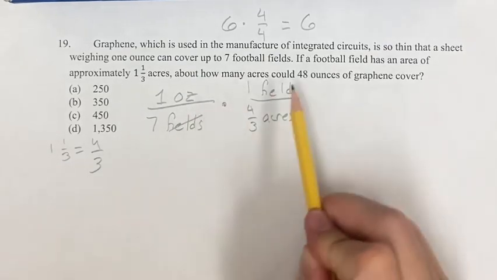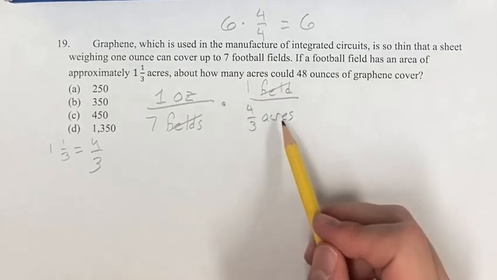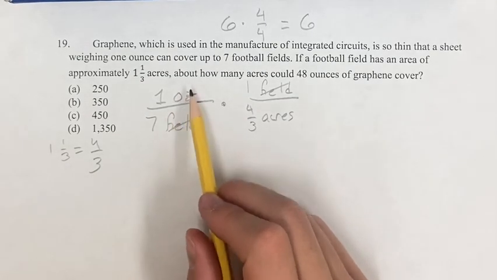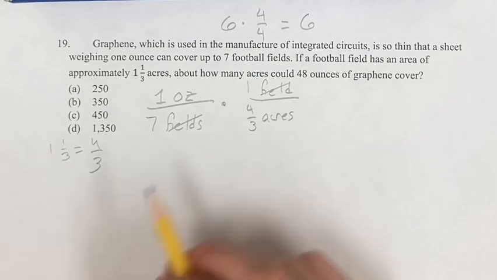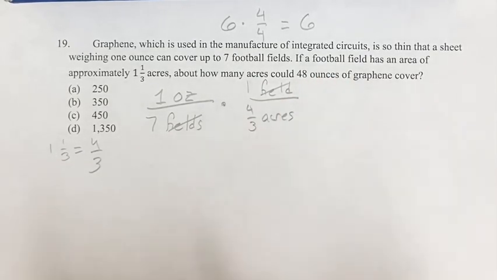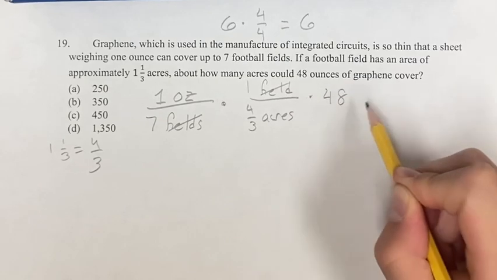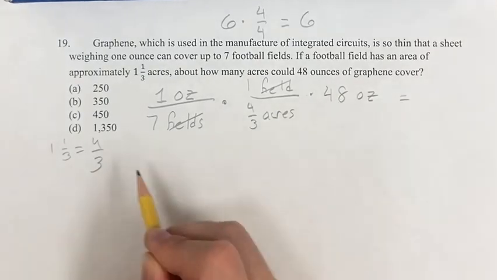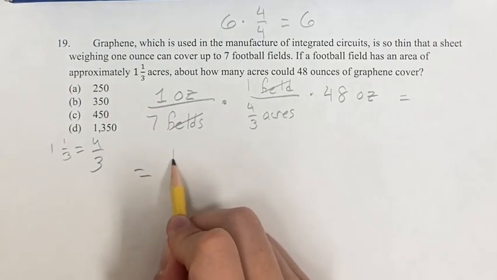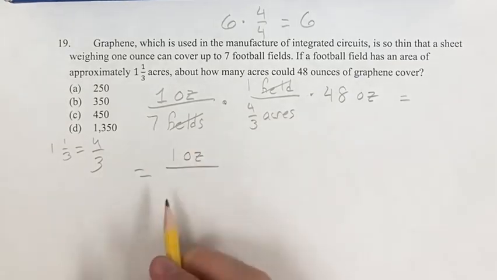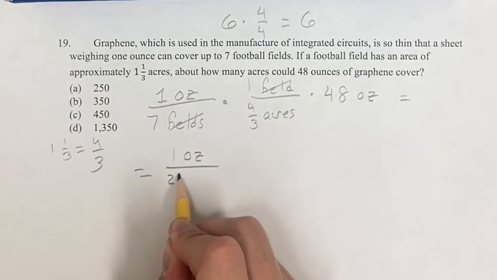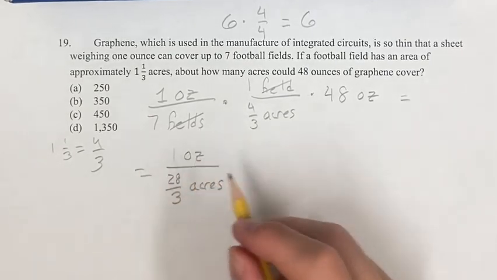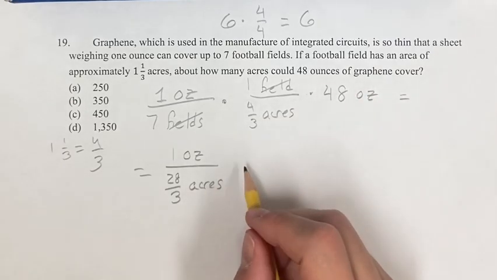What it is going to do is allow those units to cancel, and now we have the units of acres in here. So this is our rate of ounces of graphene per acre. And now we want to know how many acres could 48 ounces of graphene cover. We just multiply this whole thing by 48 ounces. And we get 1 ounce over 7 times 4/3. 7 times 4 is 28 over 3 acres. And this we want to multiply by 48 ounces.